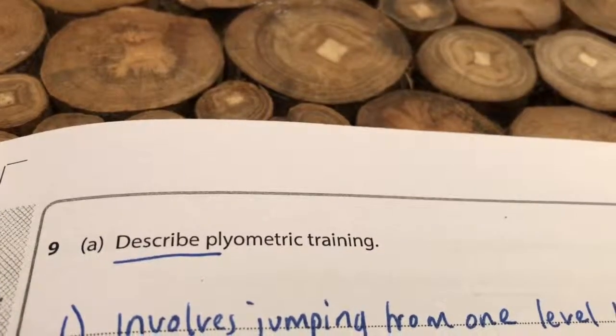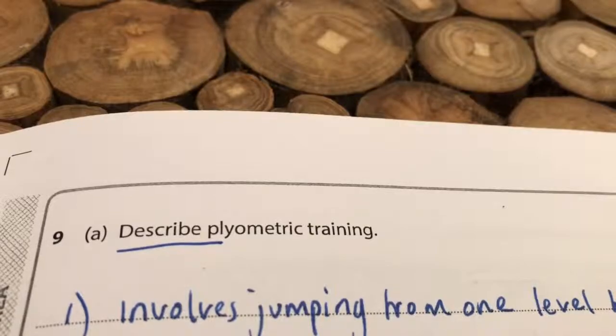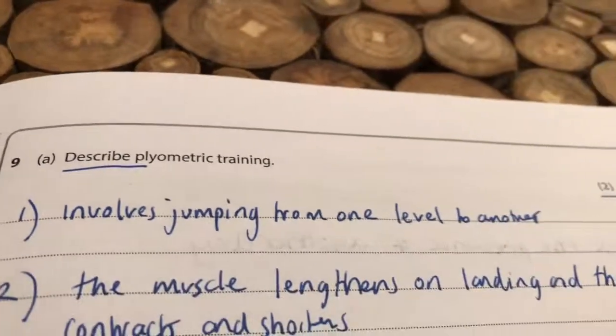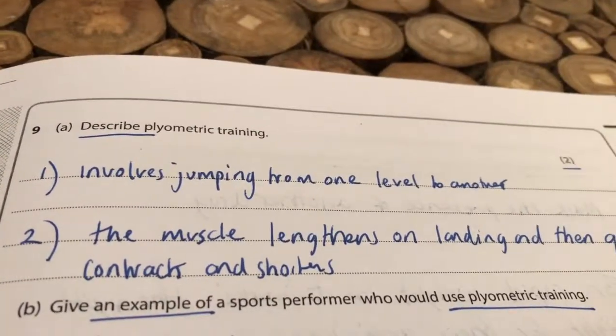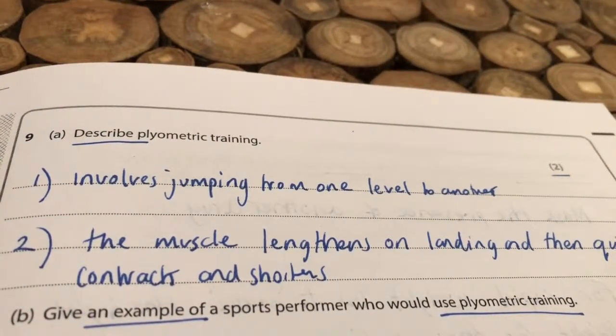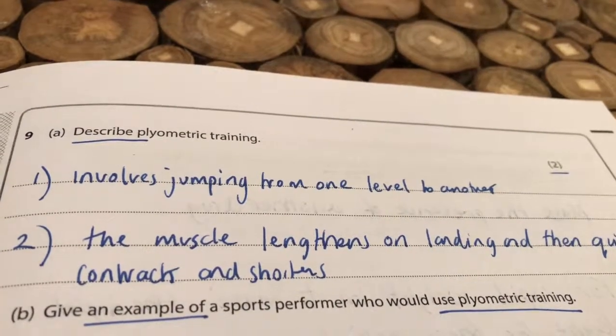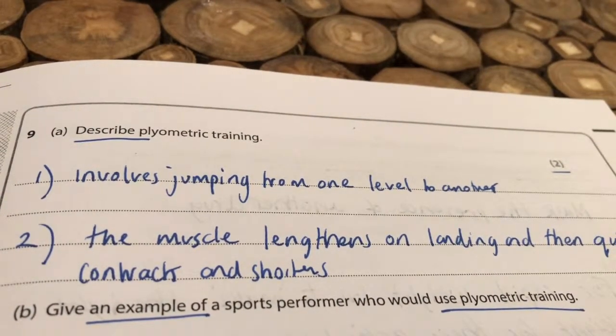9. Method of training question. Describe the plyometric training. Dead simple. It's worth 2 marks, 2 points to write. Describe. So number 1, it involves jumping from one level to another. We can then link this on. We don't have to write a number 1 and number 2.